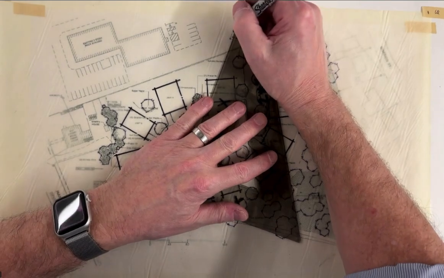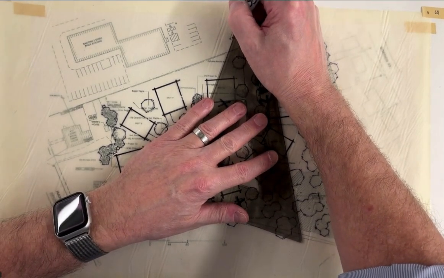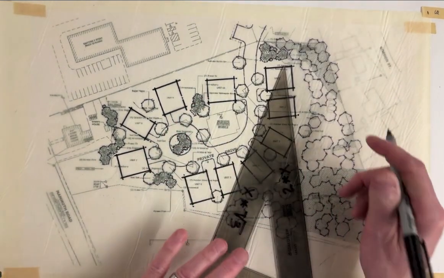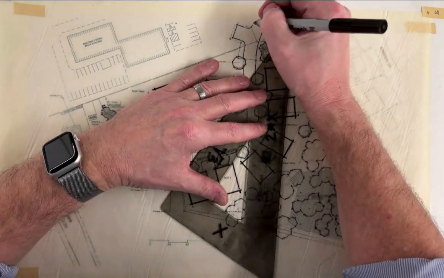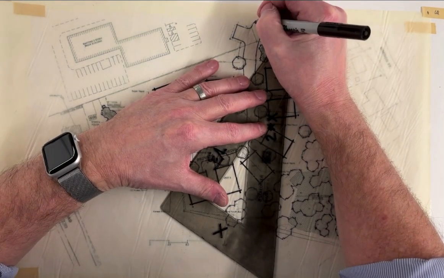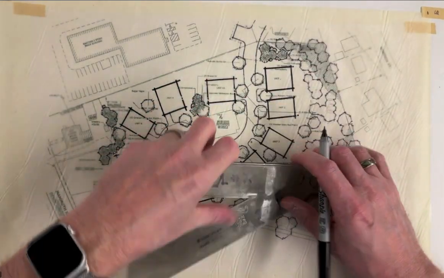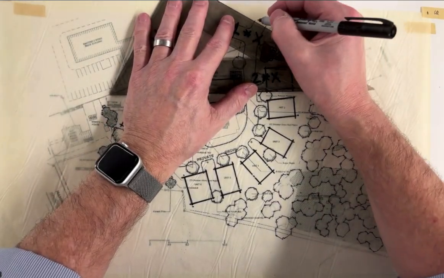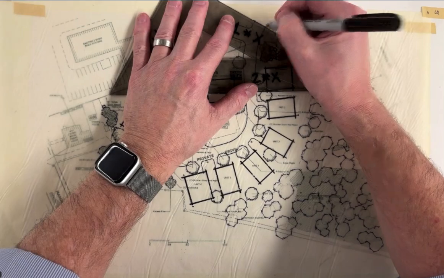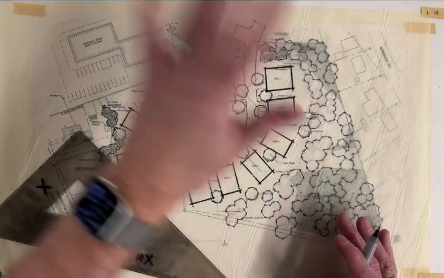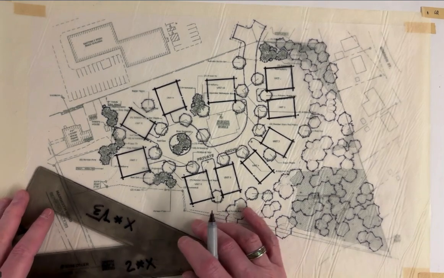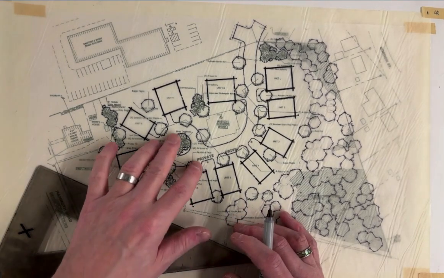Now I'm going to do something on this road. When I've got roads that just feather off like that, I like to just end them like that. It's off the property, it continues on, but I don't like it just being two lines that dribble off into nothing.